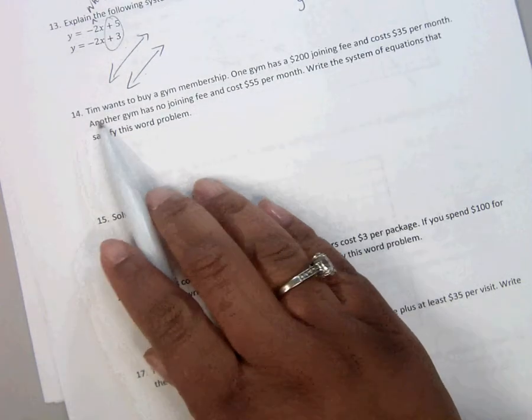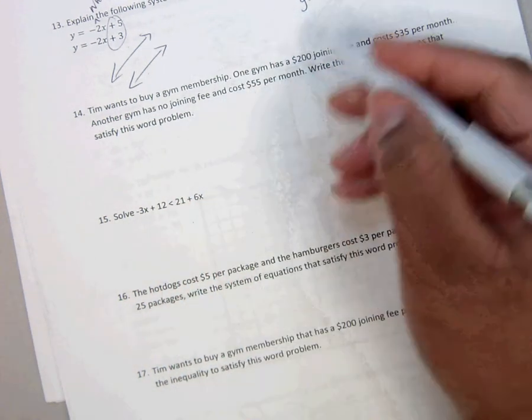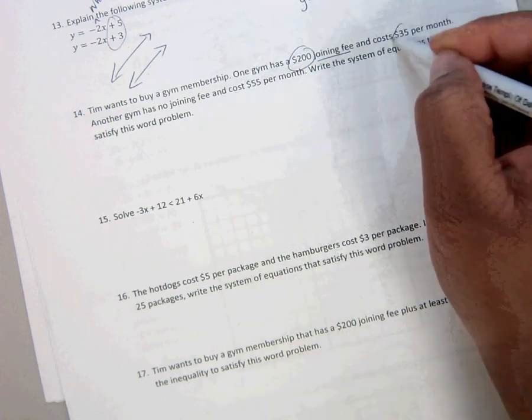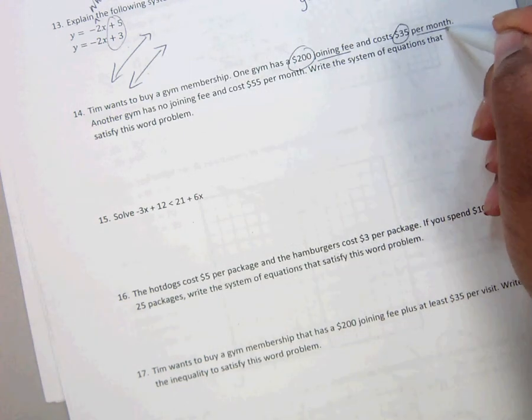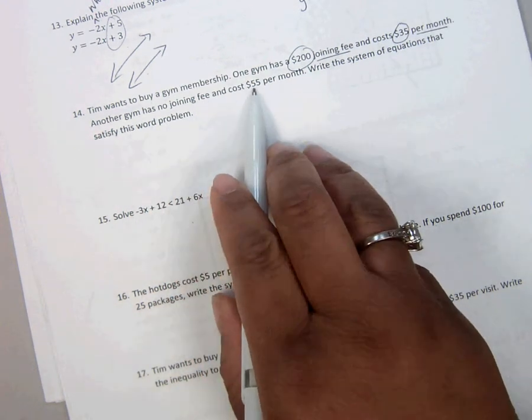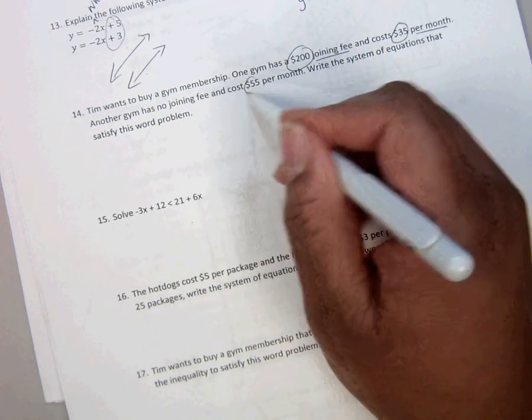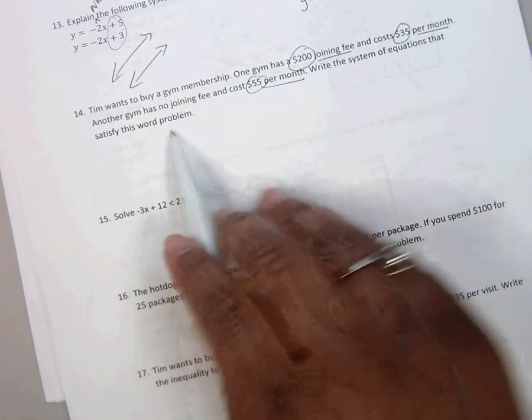Number 14, Jim wants to buy a gym membership. One gym has a $200 joining fee and a $35 per month cost. Another gym has no joining fee and a $55 cost per month. Write the system of equations that satisfy this word problem.